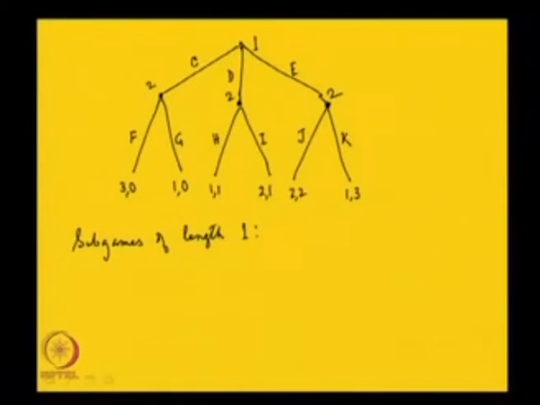So, the subgame following C: if the history is C, then I have a subgame, and the player function is telling me that this is player 2 who is going to move, and what is the optimal action?